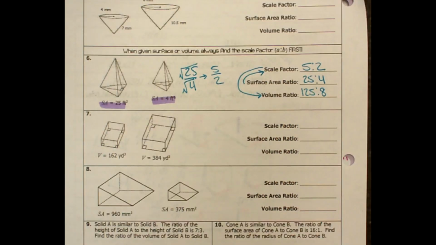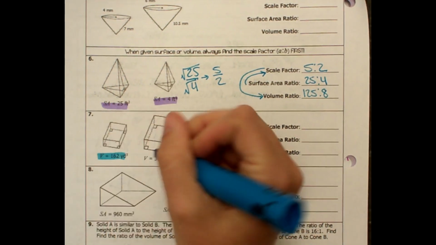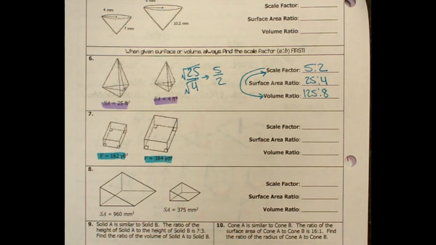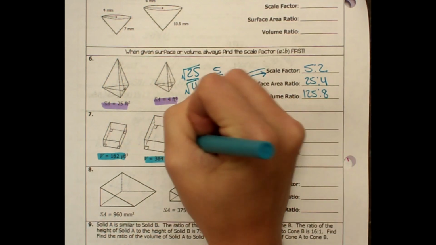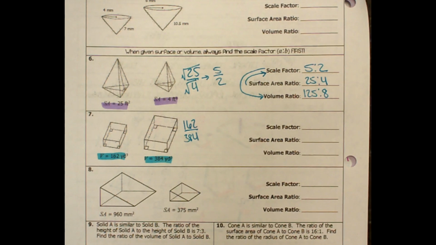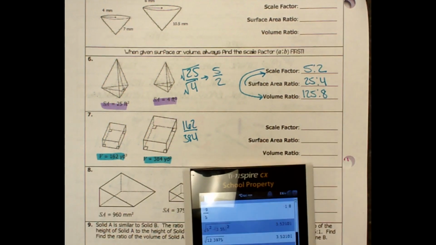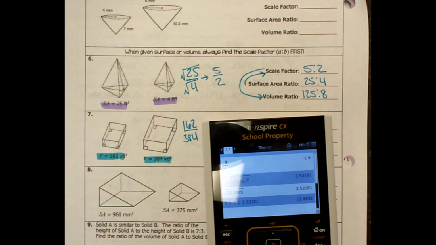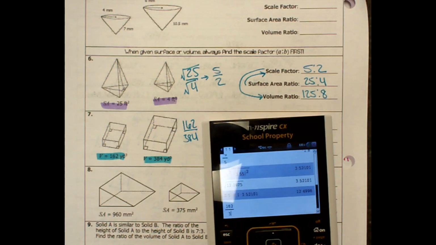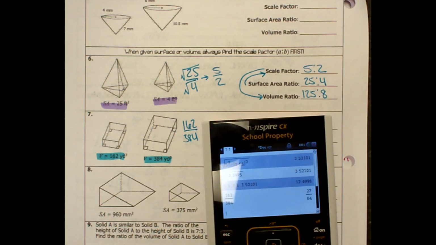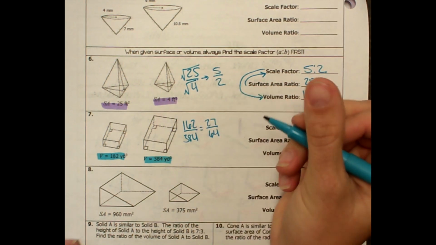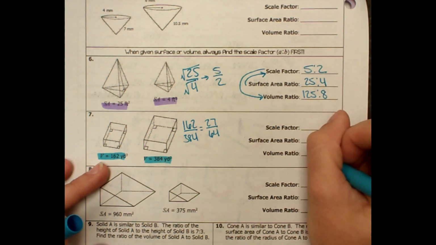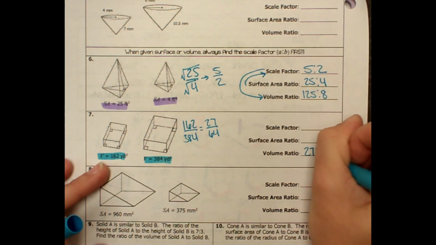Now when we're looking at number 7, they gave us our volume, 162 to 384. So when we write it, 162 over 384, first you want to make sure that it doesn't reduce. It reduces to 27 over 64. So we have 27 over 64, and because it's the volume, our volume ratio is 27 to 64.